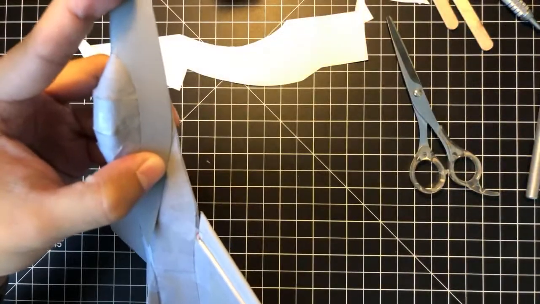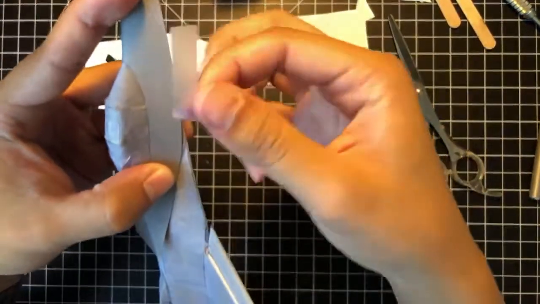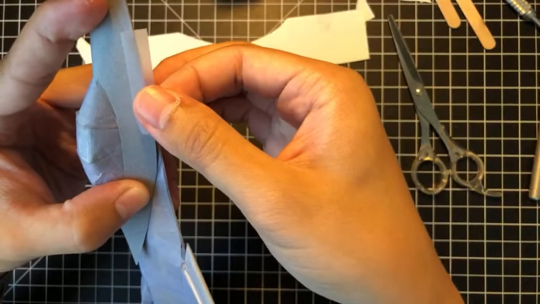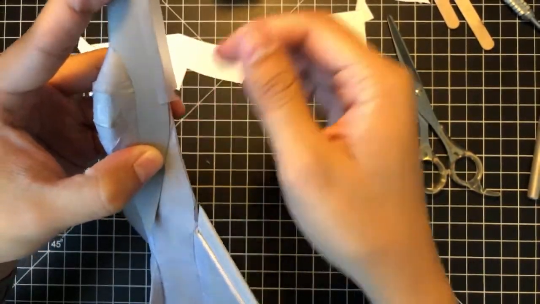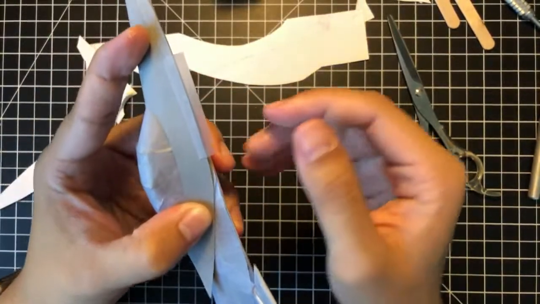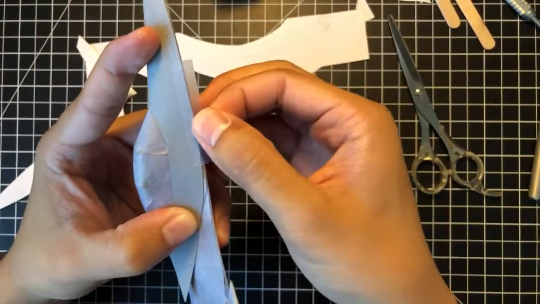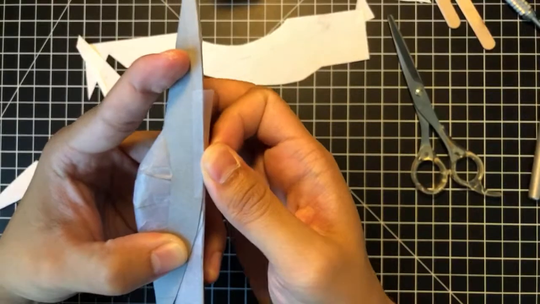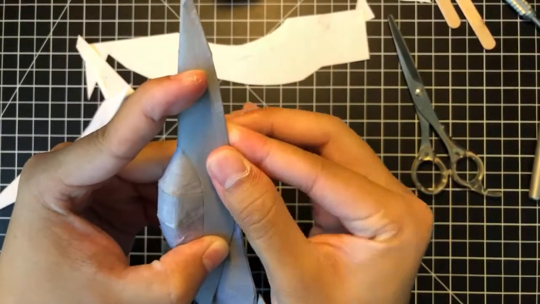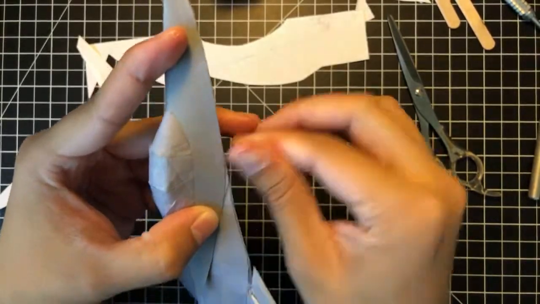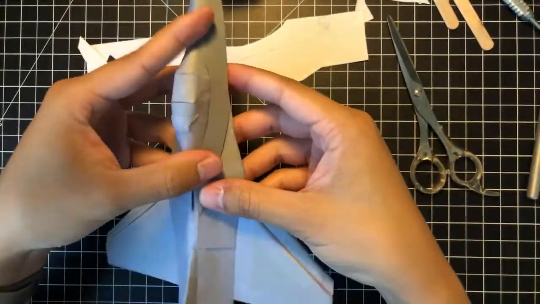Okay, so this is not good. There's a chunk missing. There's like a little chunk missing there of tape, you know. Okay, looks good.